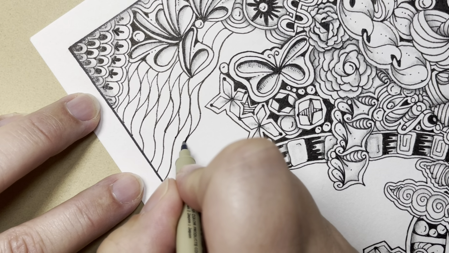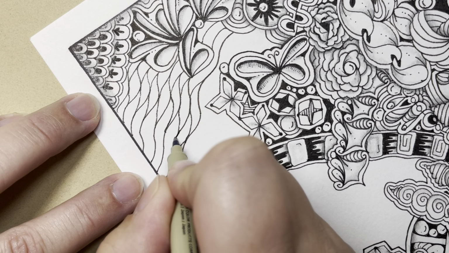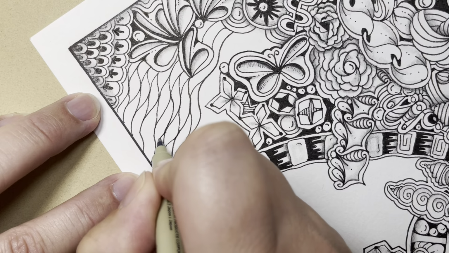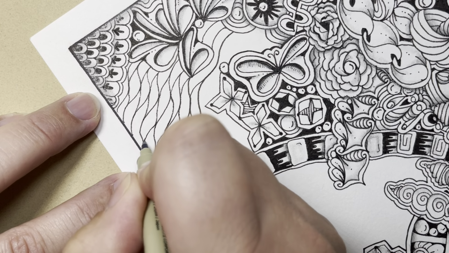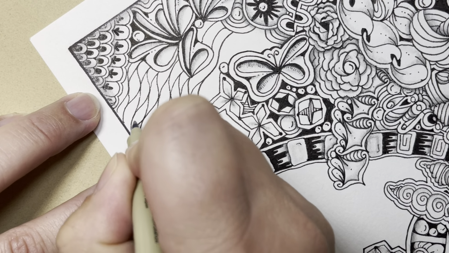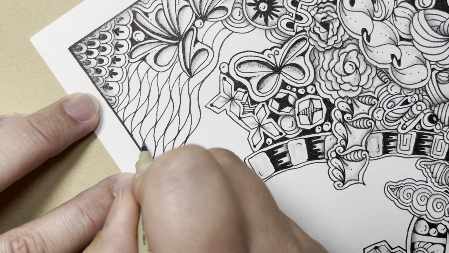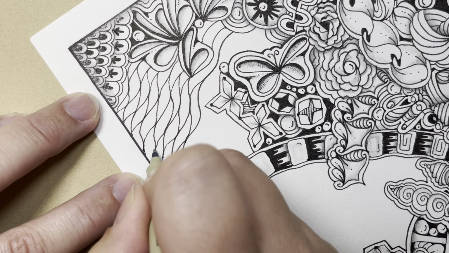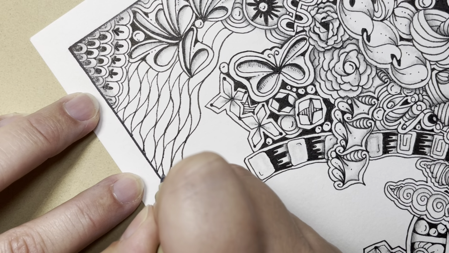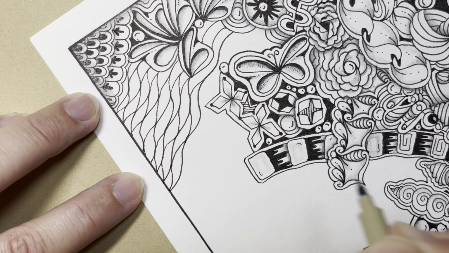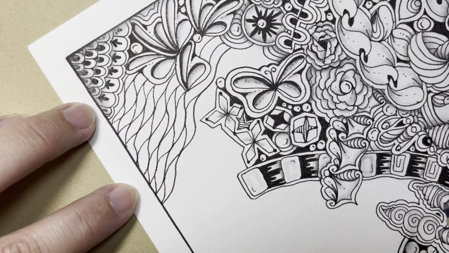Okay, so I'm going to go this way now. Over the belly. And I've got a little bit of space here. Like that.